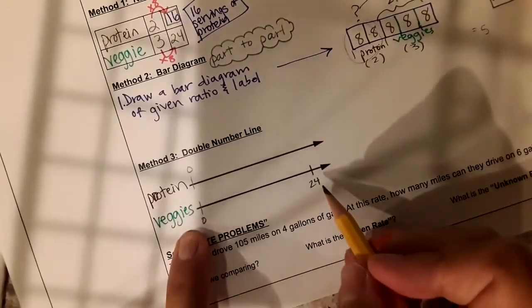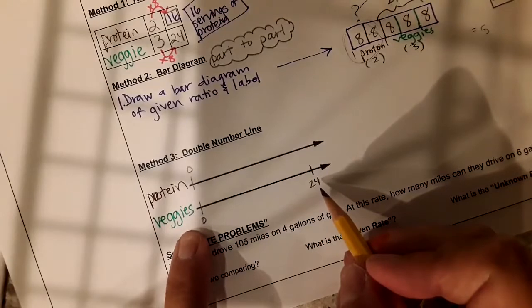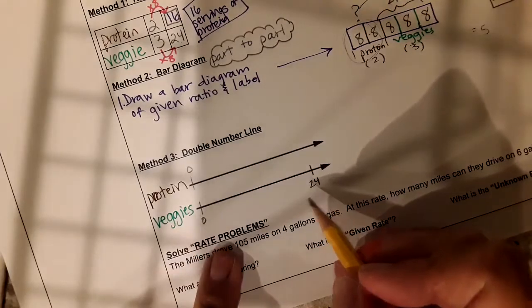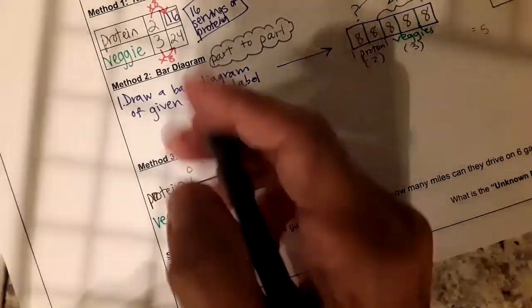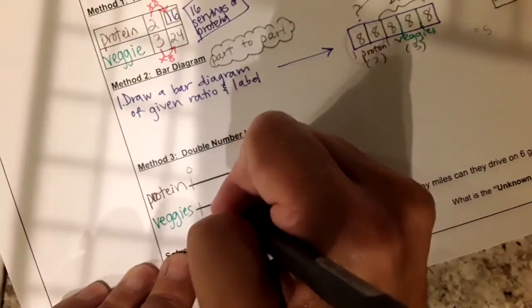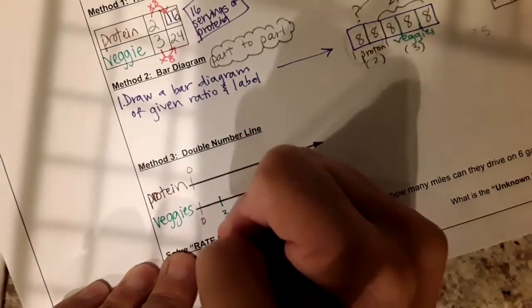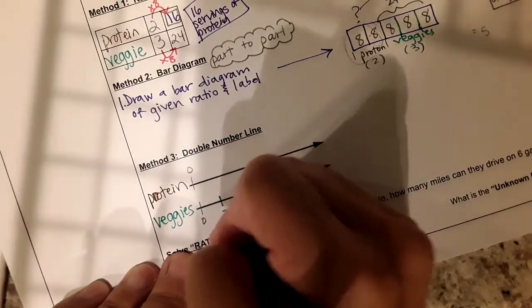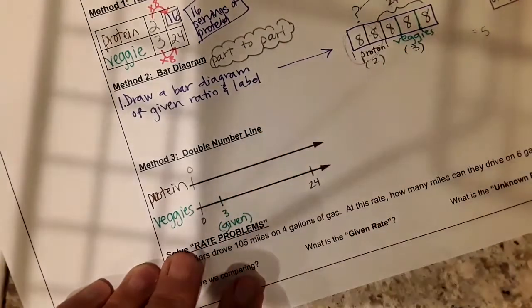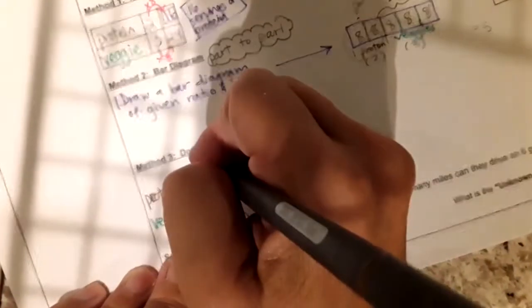So I'll show that here. And I know that there is a 2 to 3 ratio, right? So this was given. And I know that protein was 2.